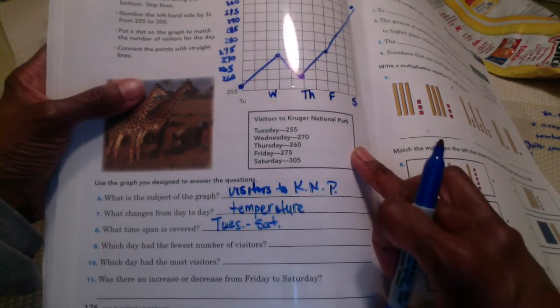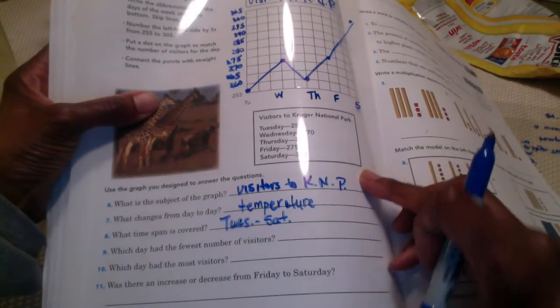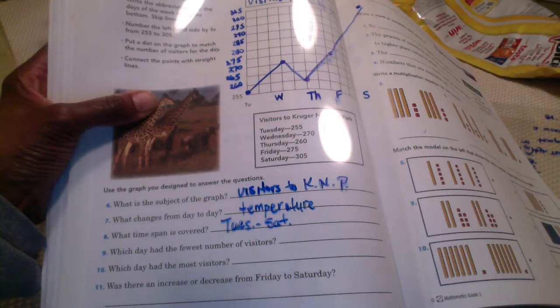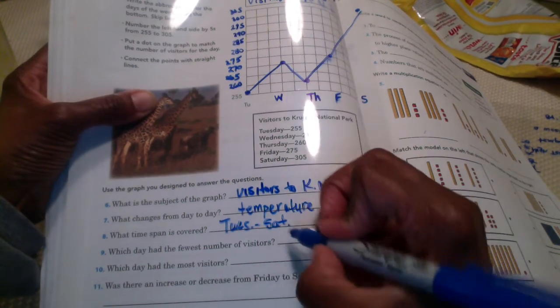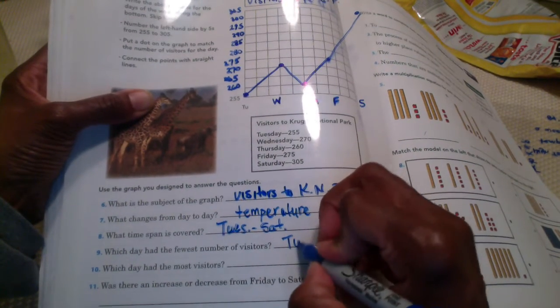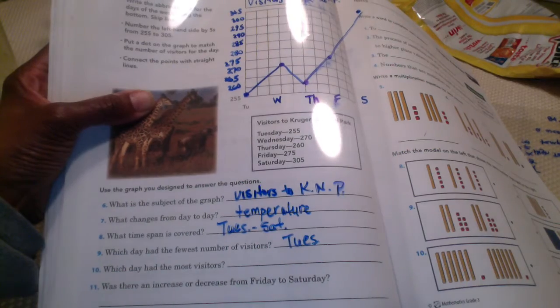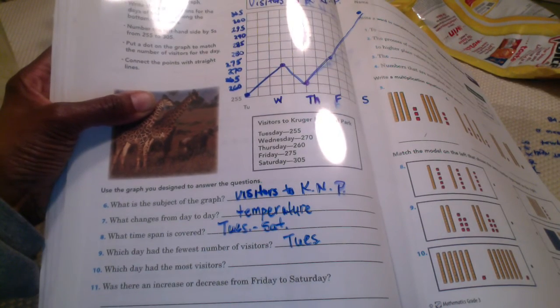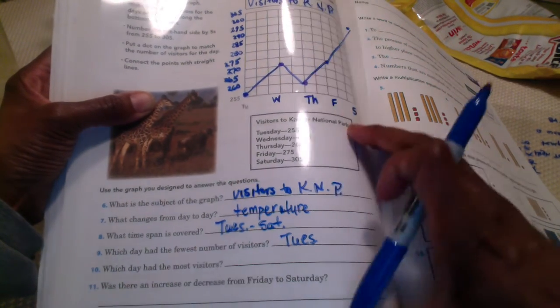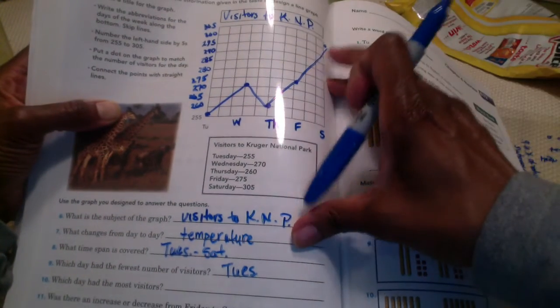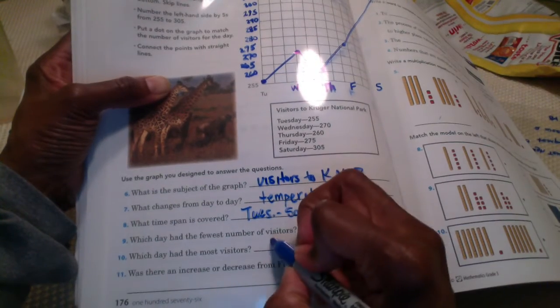All right, so if we look at our graph, we're going to look for the lowest spot in our graph, and that's obviously going to be at the very beginning, and it's asking which day. That day was Tuesday. Abbreviation for Tuesday. It says for number 10, which day had the most visitors? Well, I think that's pretty obvious because we take a look at it, and it ends up at a very high note, and that's on Saturday. So Saturday had the most visitors.